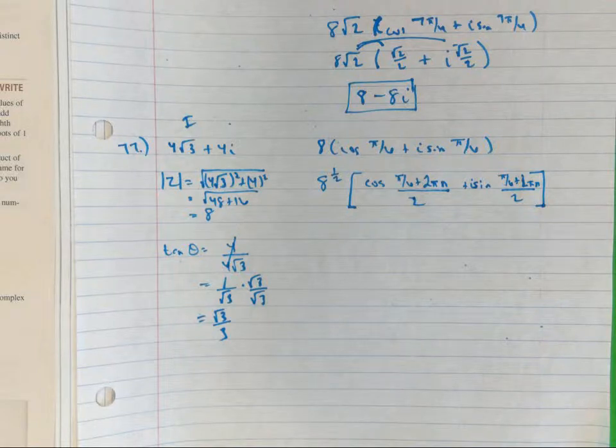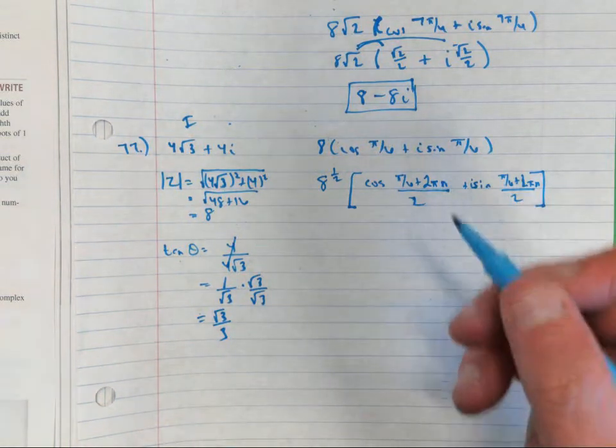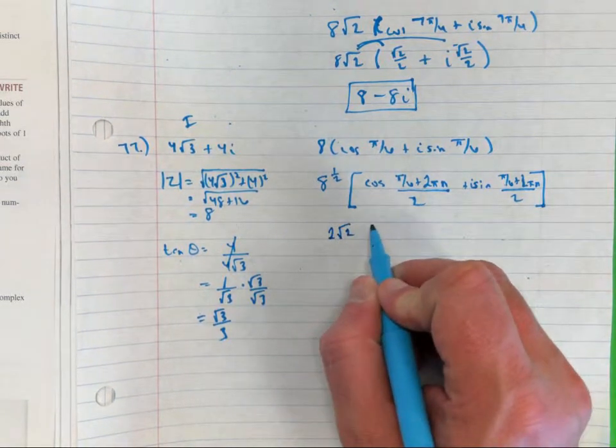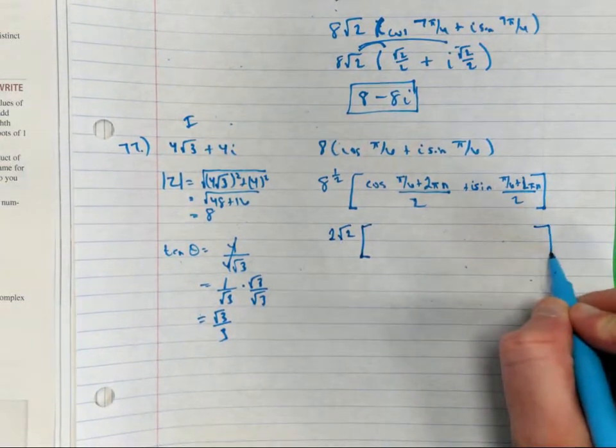Now that's something right here. I want to call your attention to 8 to the 1/2. I know we can't take the square root of 8, but let's at least write it in radical form. So let's write square root of 8, but can we break 8 down? 2 root 2. Okay, that's what you need. That's the format you need to be able to work with it.